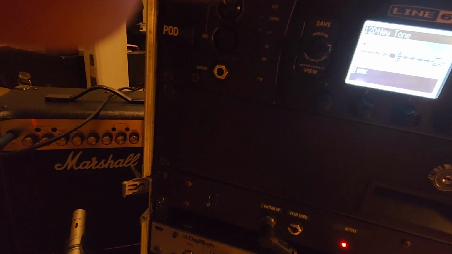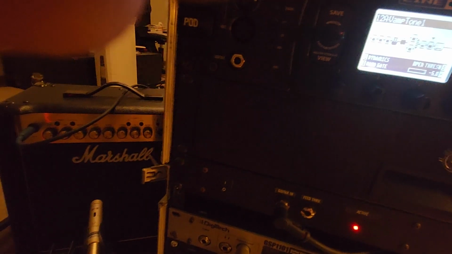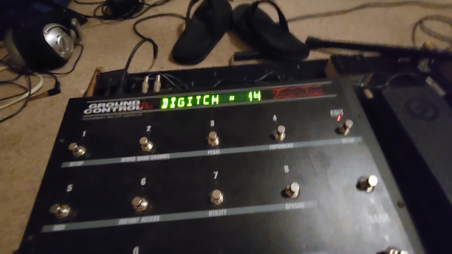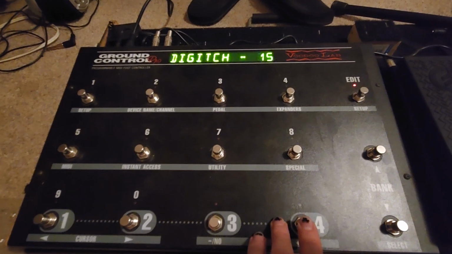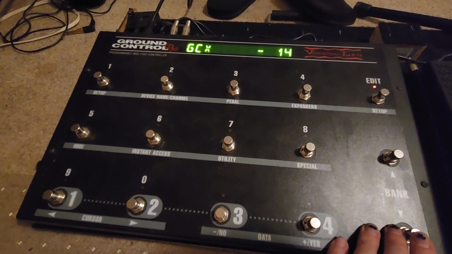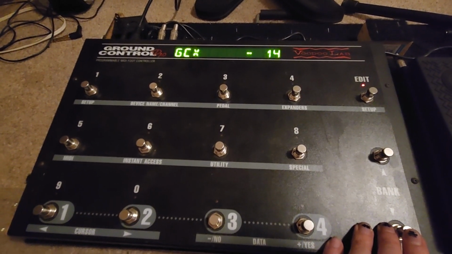So let's say I want to set this up for this here. All right, sure, why not? Then we can scroll to see what other program changes we can do. I don't have the Digitech working right now, but I could also assign what program change I would want for it. And for this, I'm not really sure how program changes work for the GCX.